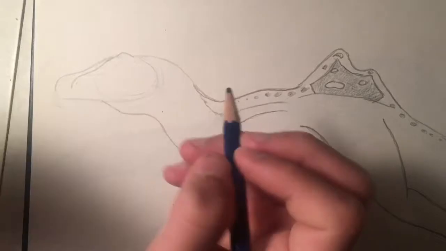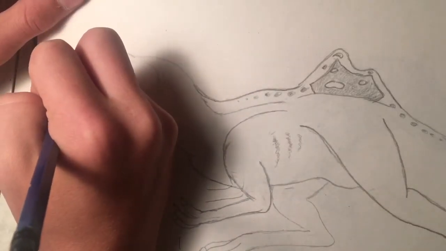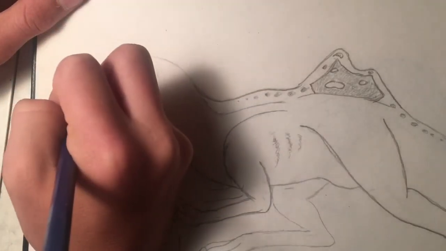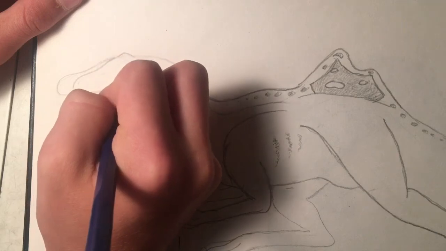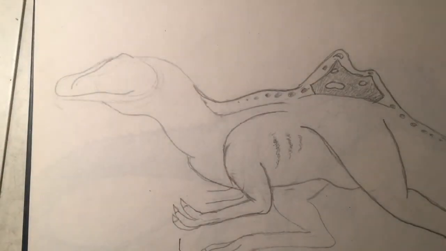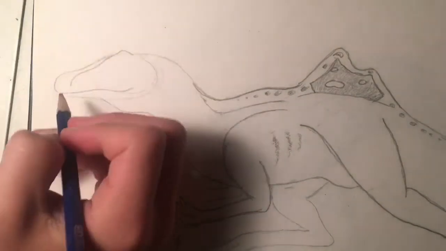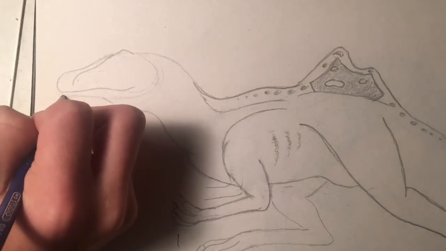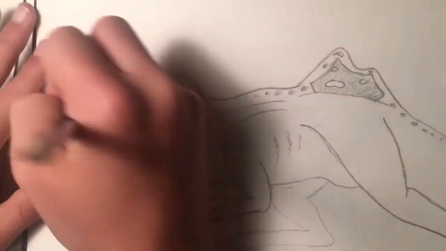Let's bring out the head there. This is the top jaw. And it could kind of come out like that. It's a pretty long snout. Here, I might make the jaw open a little bit actually.